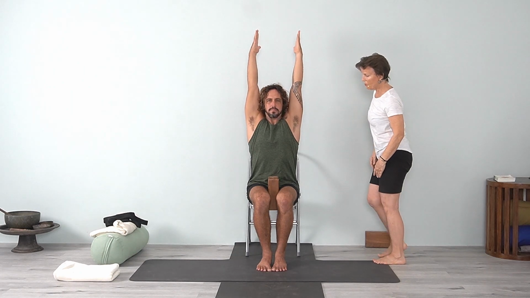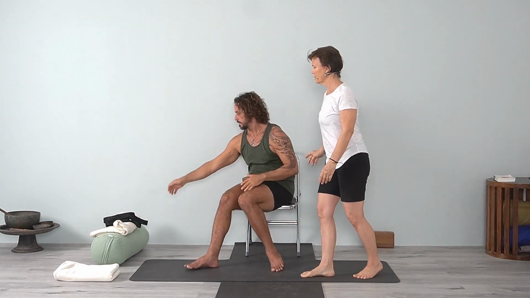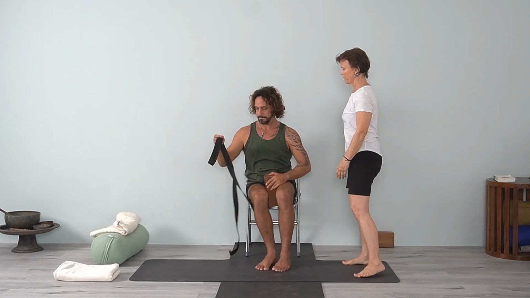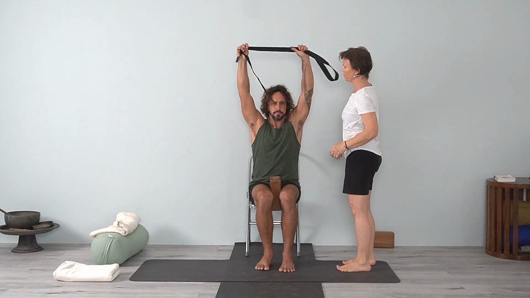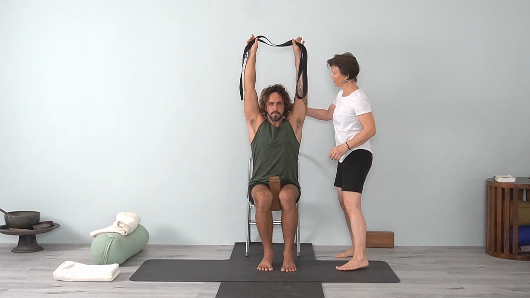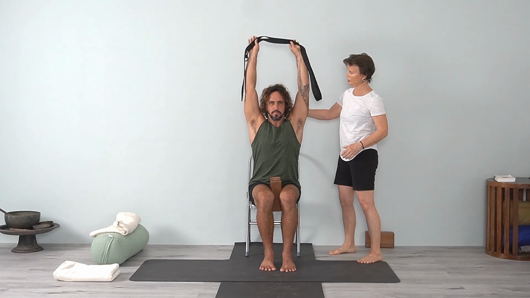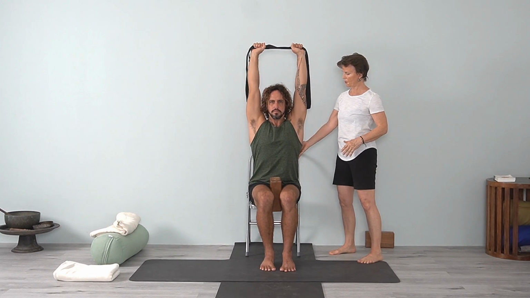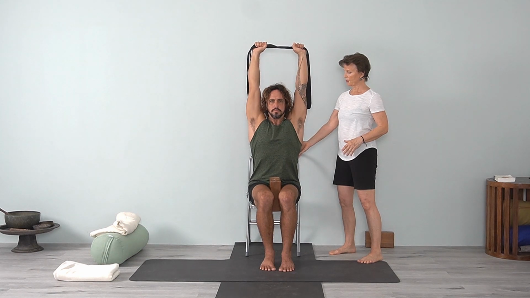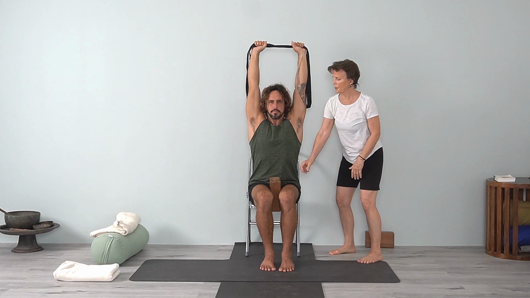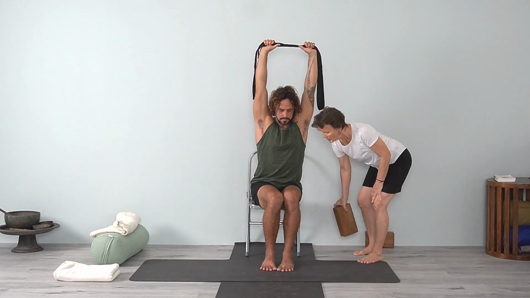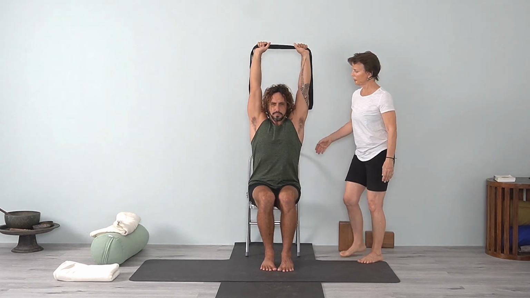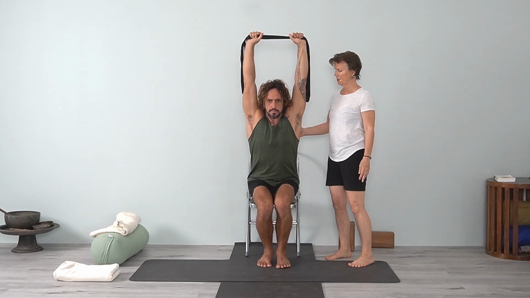You can use that strap again. So I'll take the strap and pull the strap apart. So with that, you get the correct rotation of the arms, the shoulders, connecting the arms into the shoulders, lift up. All right, let's take the block away and come to a standing position.